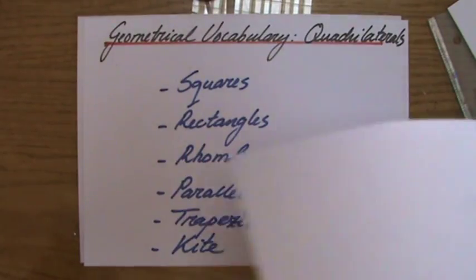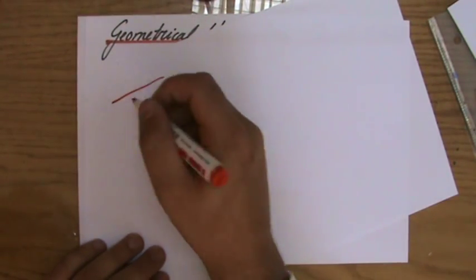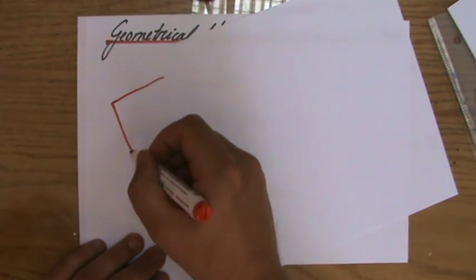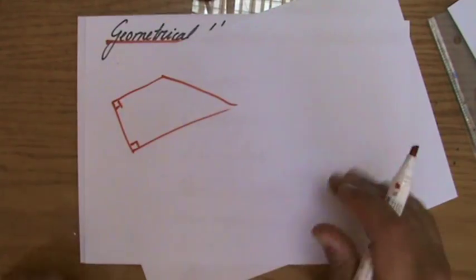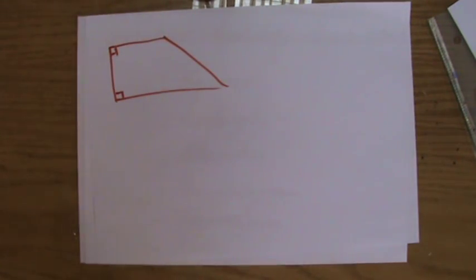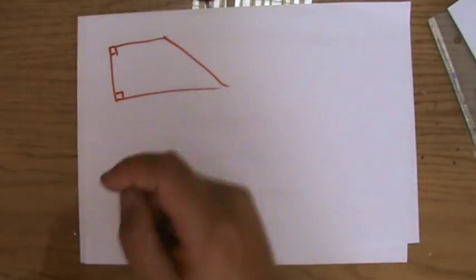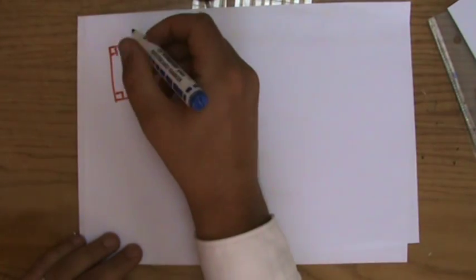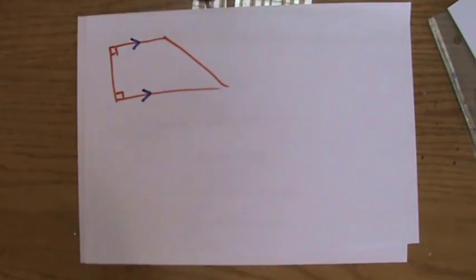Now what is a trapezium? Everybody can sketch me a trapezium. For instance, this is a trapezium, but there are more examples. What is a trapezium? A trapezium is a quadrilateral where you have one pair of parallel sides. So as long as you have one pair of parallel sides and it's a quadrilateral, or if you have only one pair of parallel sides, we're talking about a trapezium.